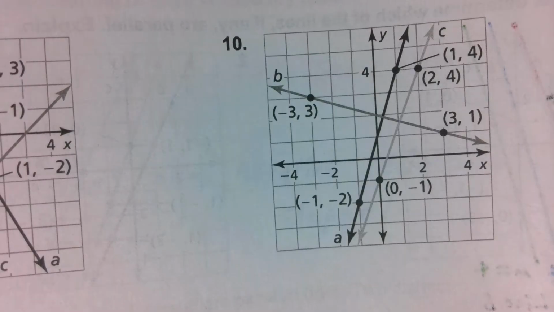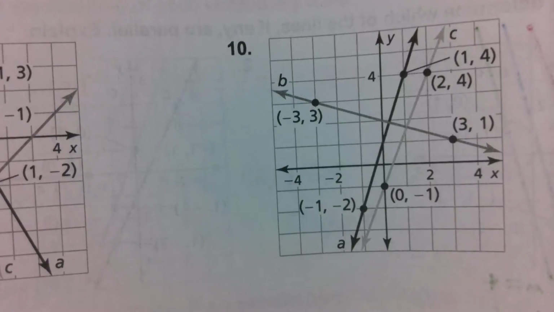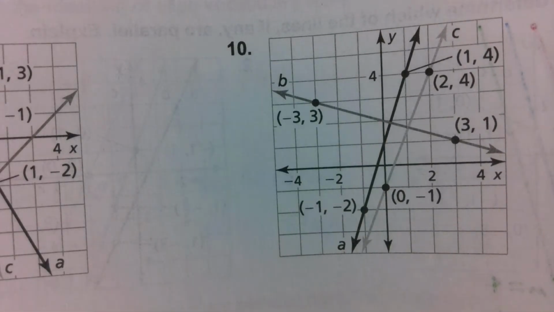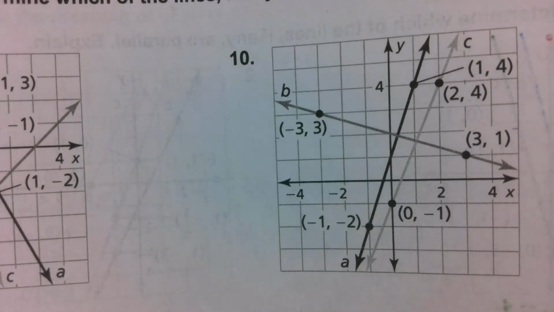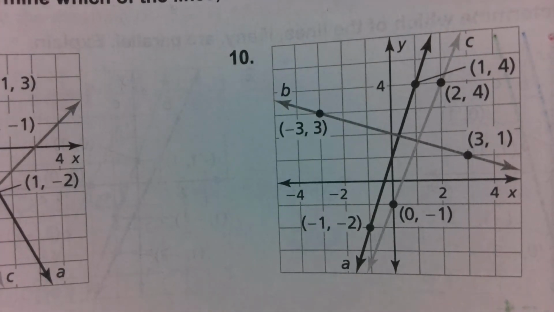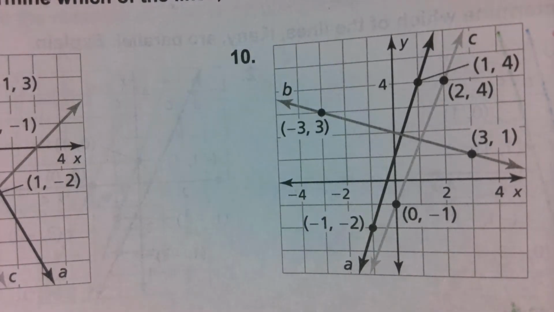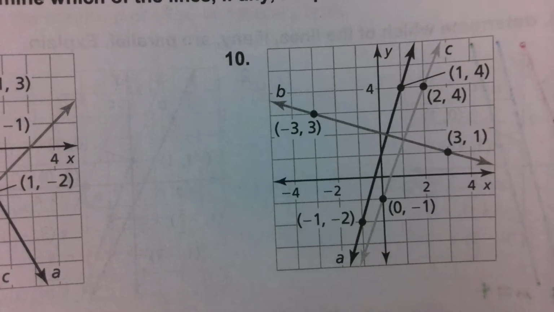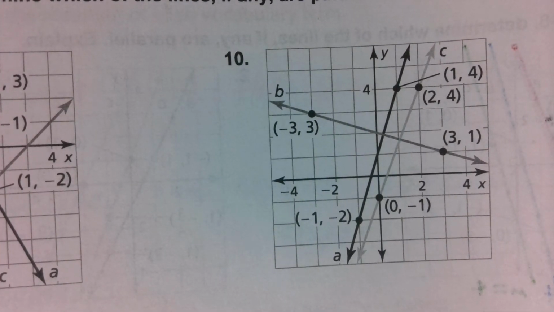Problem number 10 asks us to find if any of these lines, whoops, it's a little blurry, there we go, are parallel or perpendicular. In order to do that, let's find the slopes of all of them. So I want you to find the slope of line A, B, and C. Then try to see if on your own you can find any that are parallel, meaning they're the same, or perpendicular, meaning they're negative reciprocals. Pause the video here and try it out.